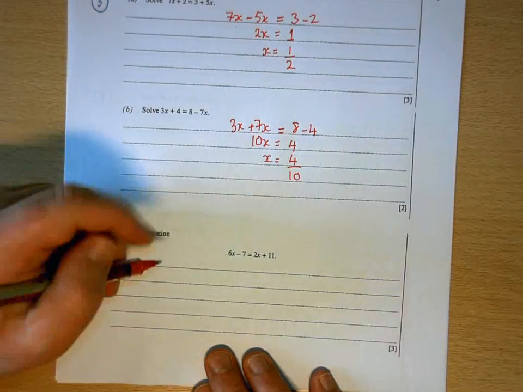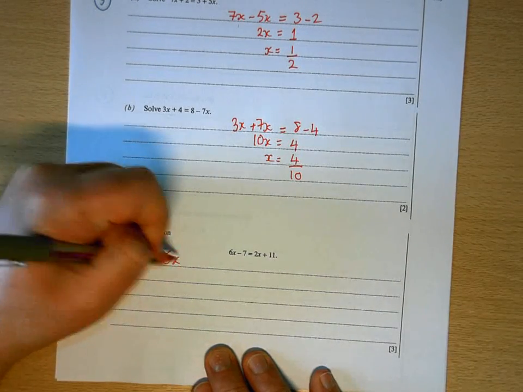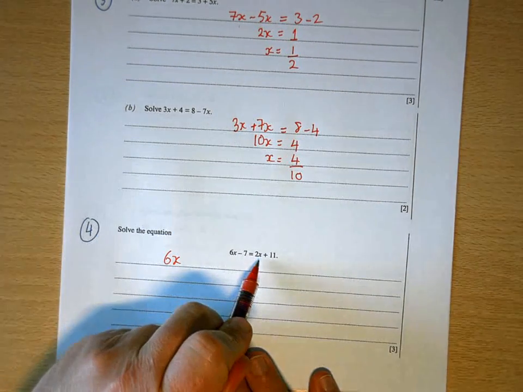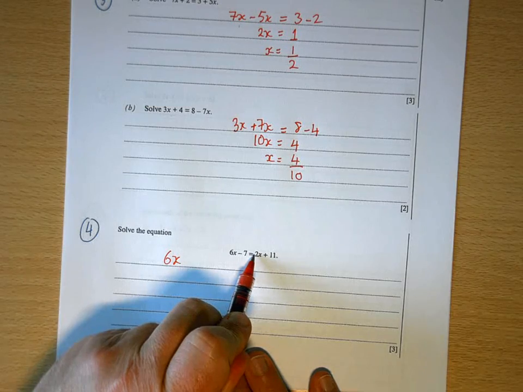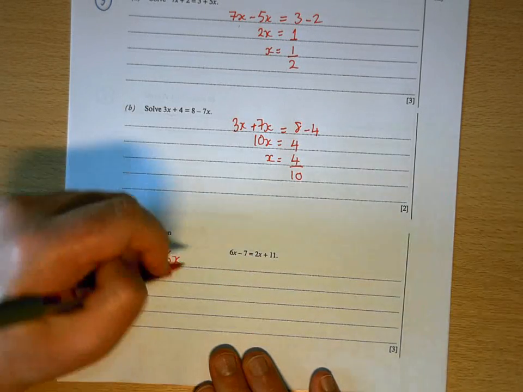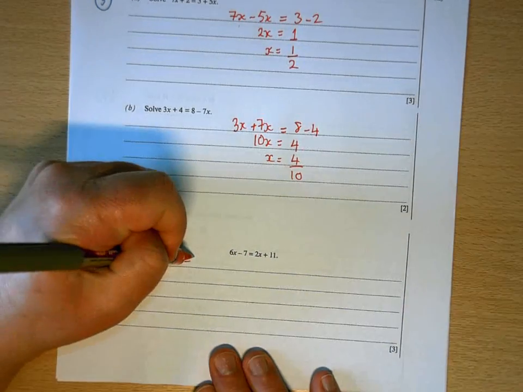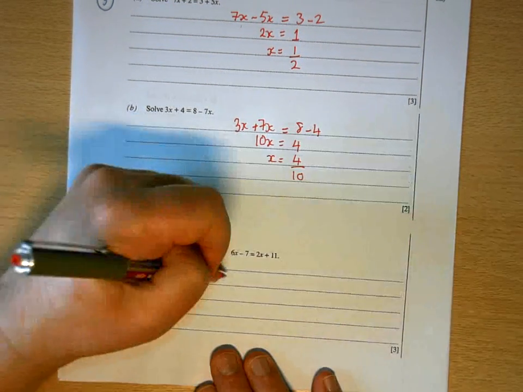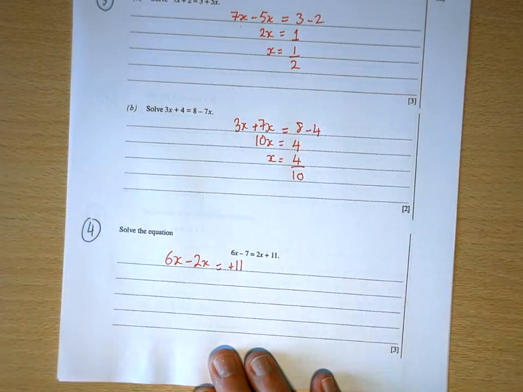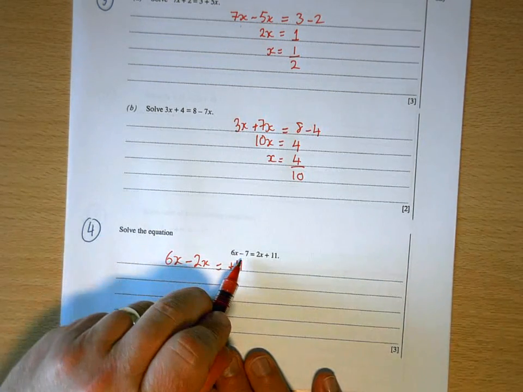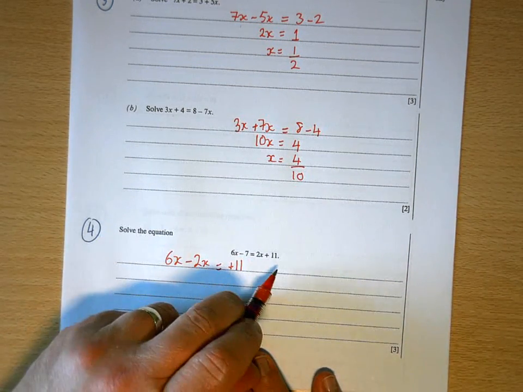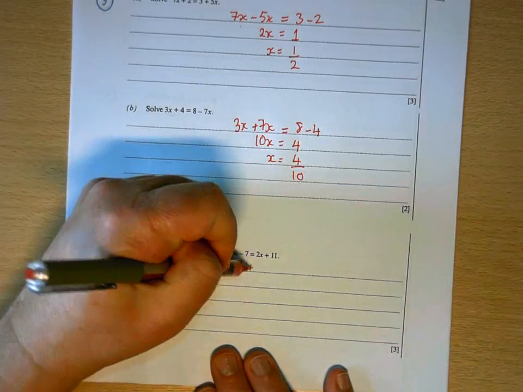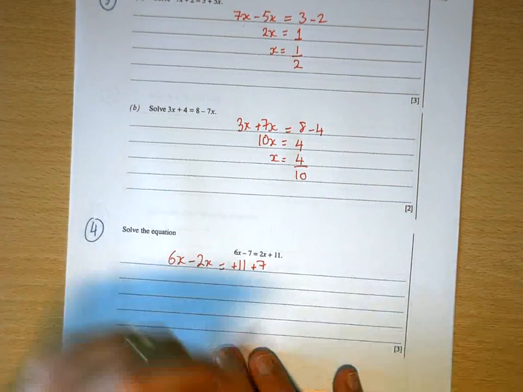Here 6x is on the right side, so we just write it down. That 2x isn't. Now there's no sign in front of it, which means it's plus, so when we move it to the left hand side it becomes minus 2x. That plus 11 hasn't gone anywhere, so we just write it down, but that negative 7 is on the wrong side. When we move it to the right hand side it changes to positive 7.